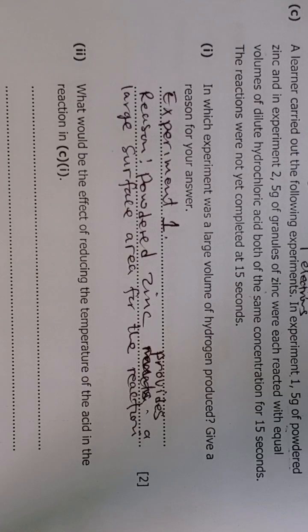Now the other explanation that we can include is that in powdered zinc, there are smaller particles, and more atoms are being exposed in the reaction. So this results in more effective collisions in a given time.